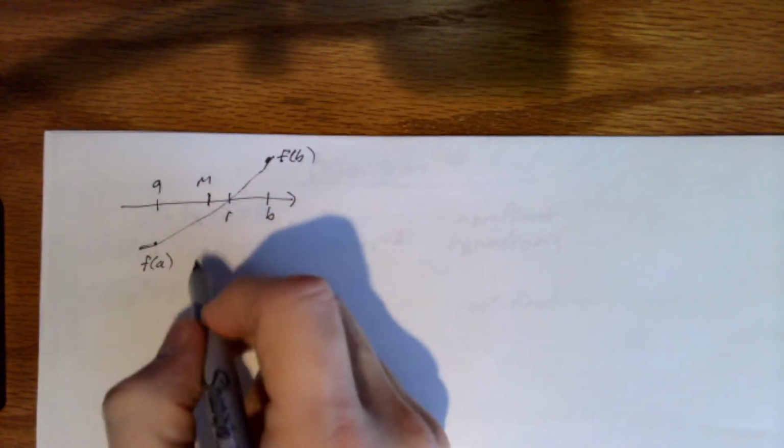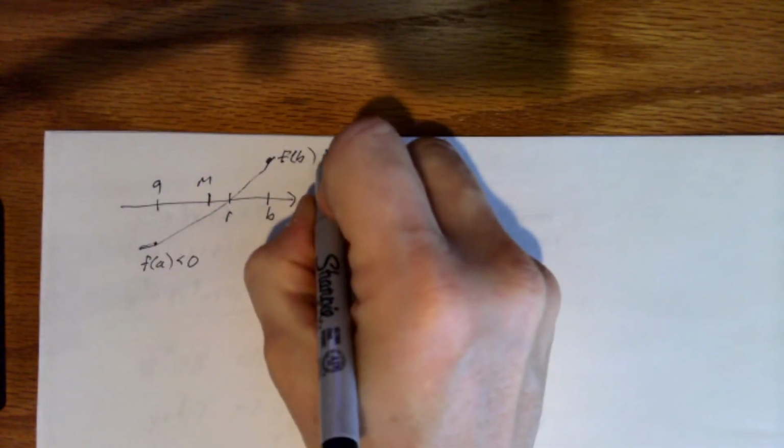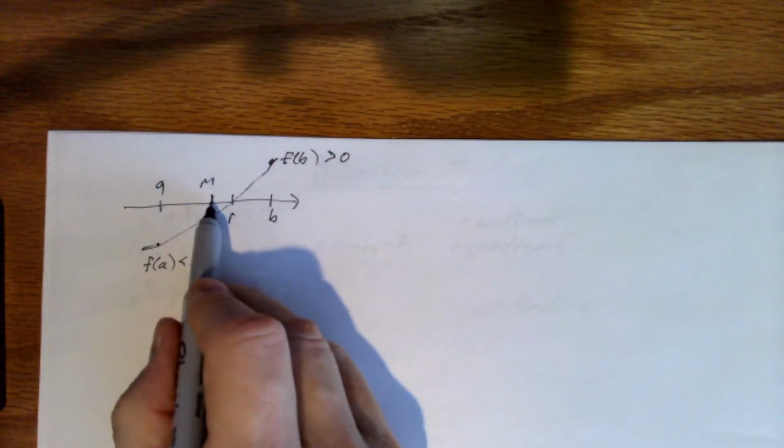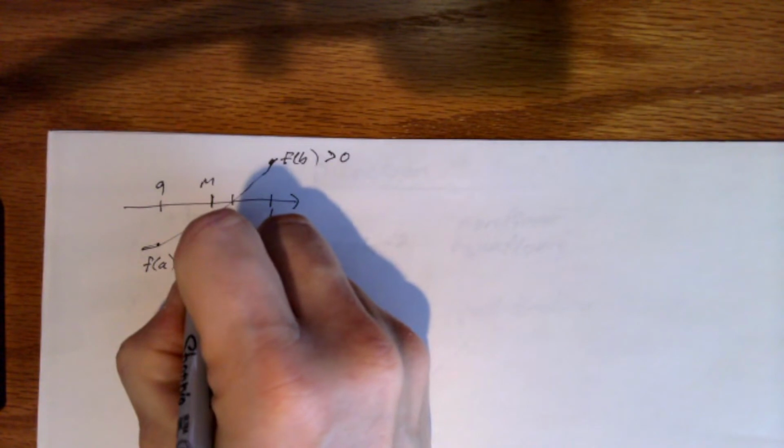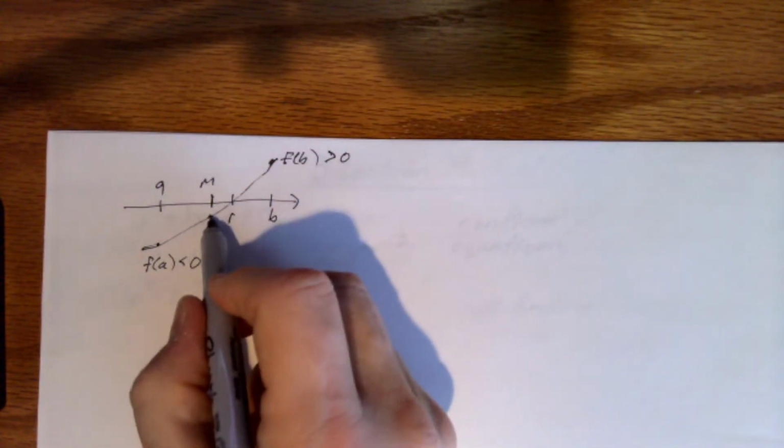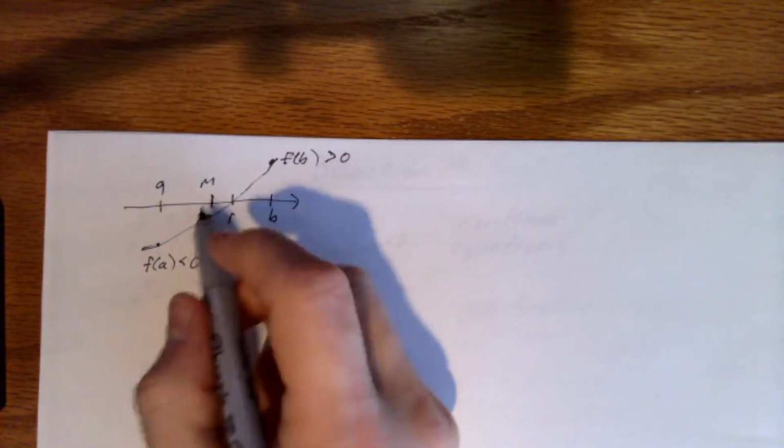So what do we note about this? Well, one thing we note for the way I drew this, f of a is negative, so it's less than 0, and f of b is greater than 0 because it's positive. So we can find the midpoint, and in this case, f of m is also negative. So what we'll do is we'll move a to here.